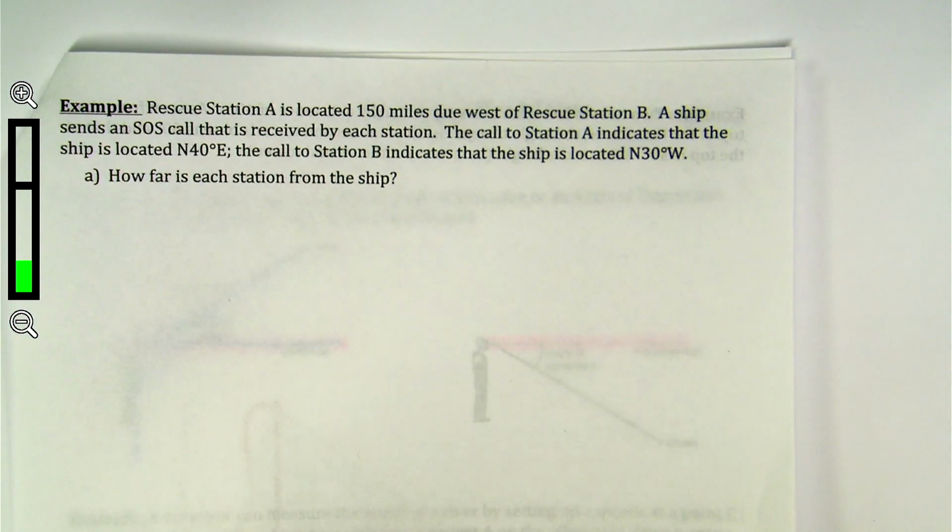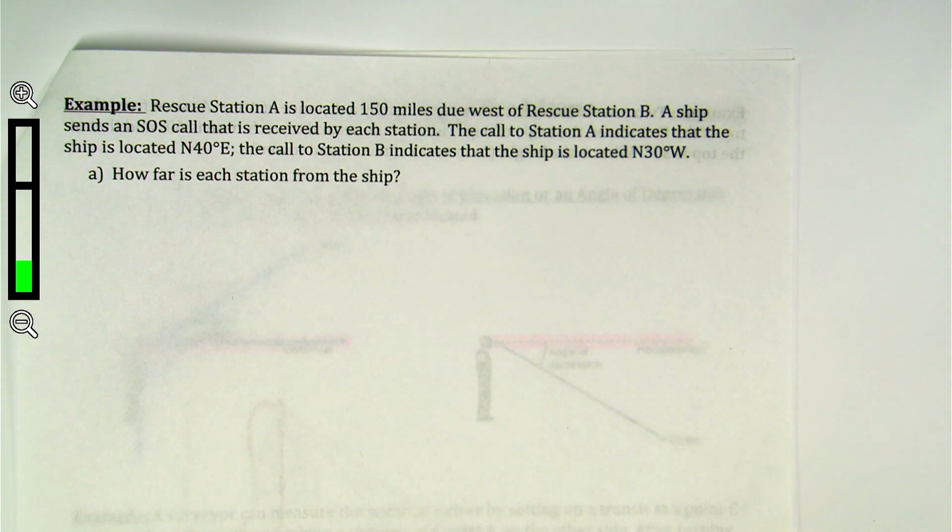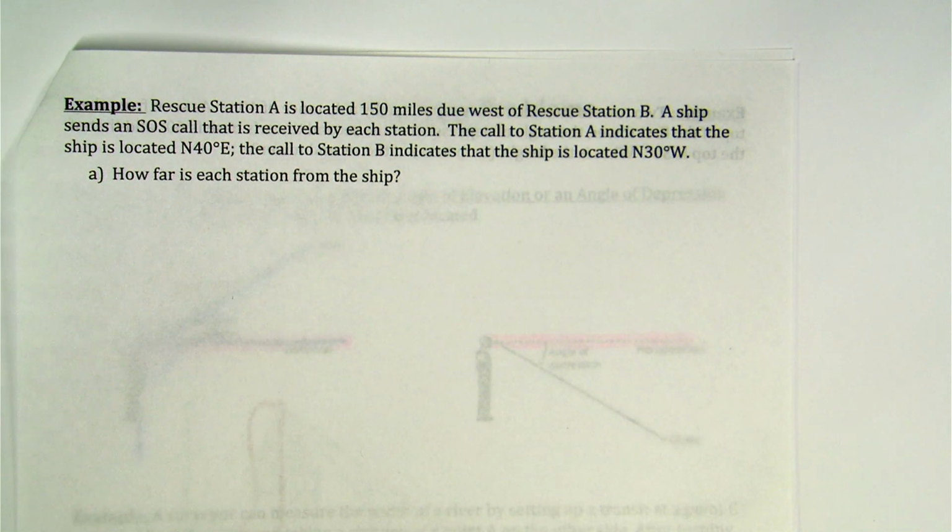All right, rescue station A is located 150 miles due west of rescue station B. Okay, so roughly 150 miles apart. All right, a ship sends an SOS call that is received by each station. Okay, so some ship out there. A call to station A indicates that the ship is located at north 40 degrees east. The call to station B indicates that the ship is located at north 30 degrees west. How far is each station from the ship?